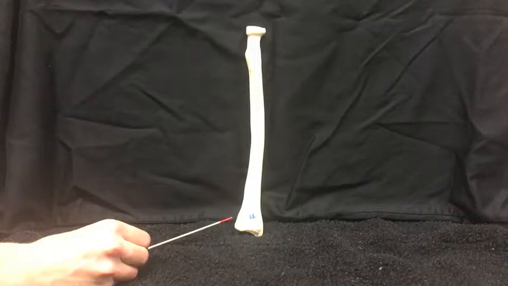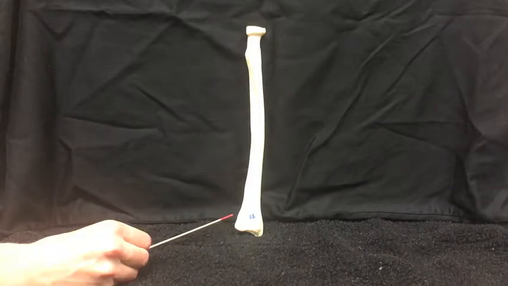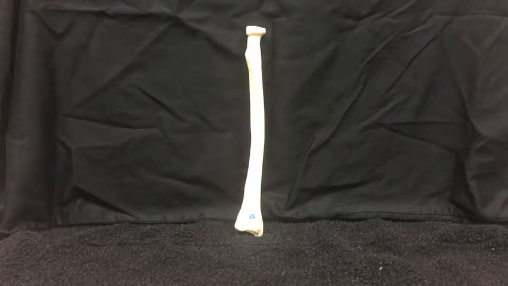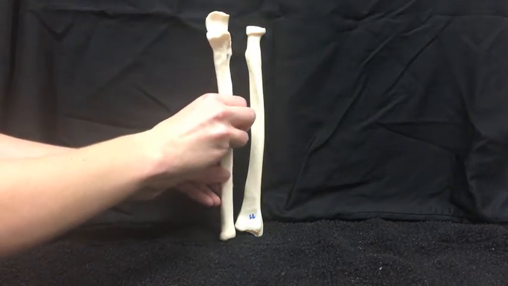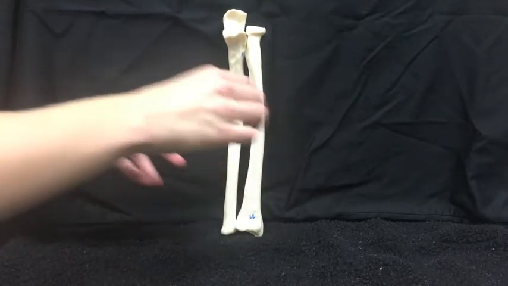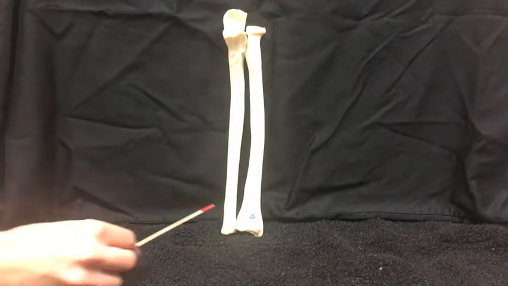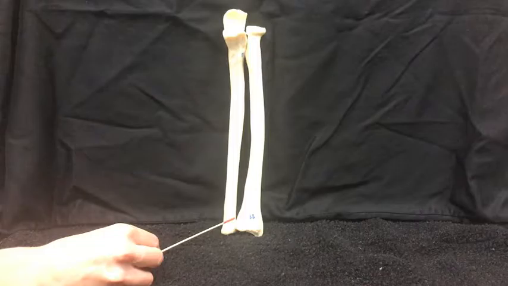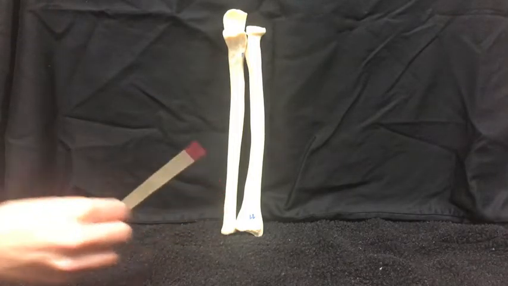The ulnar notch is an indentation on the medial aspect of the distal end of the radius where the ulna articulates. At the ulnar notch, the radius and ulna form the distal radio-ulnar joint. At the distal radio-ulnar joint, the radius is able to change positions and rotate around the ulna, which allows for supination and pronation of the carpus in hand.